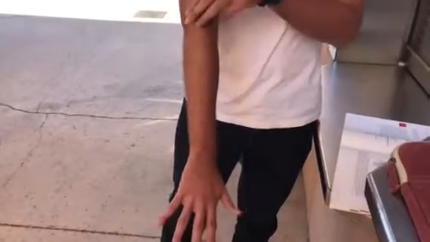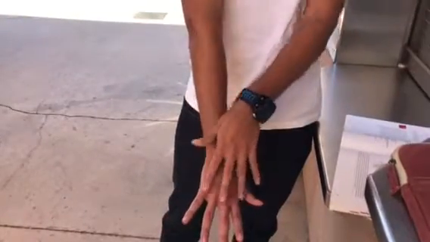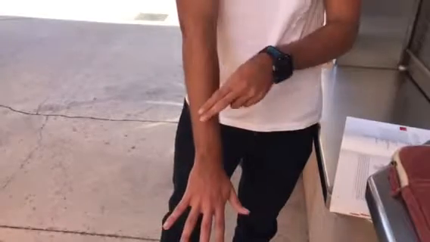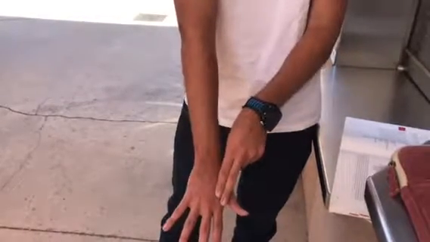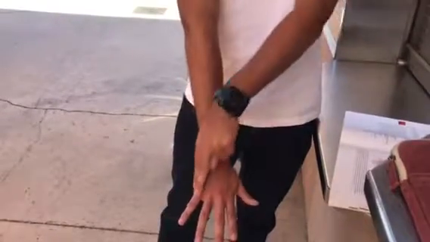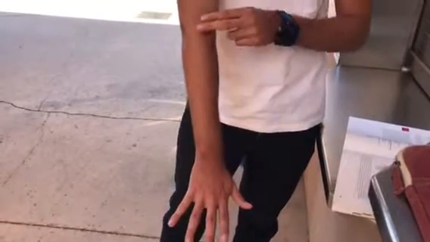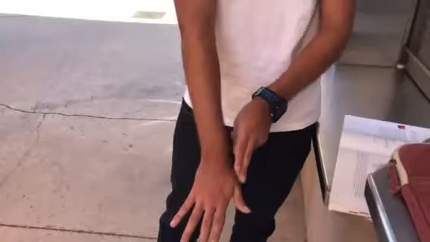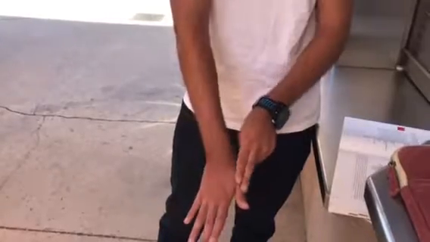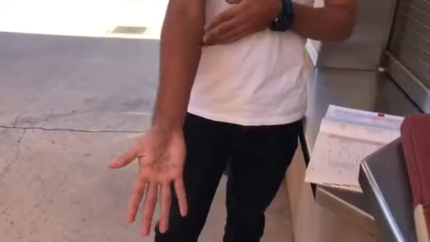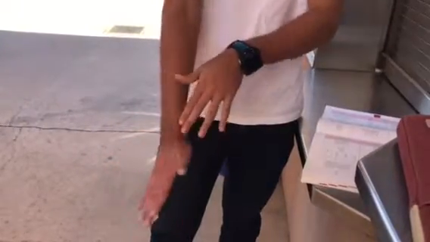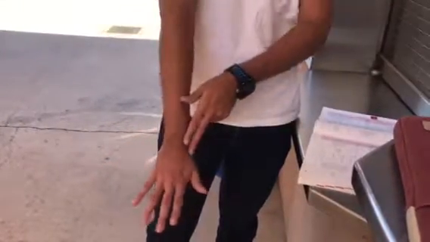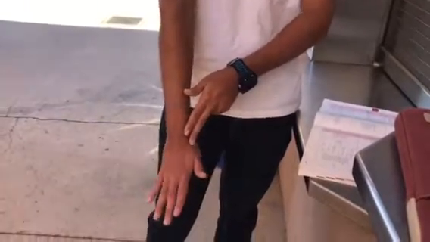In addition, we have the extensor digitorum, the extensor indicis, the extensor digiti minimi, the extensor pollicis longus, as well as the brevis, and the abductor pollicis longus. So the main wrist abductors are the flexor carpi radialis, as well as the extensor carpi radialis brevis and longus.